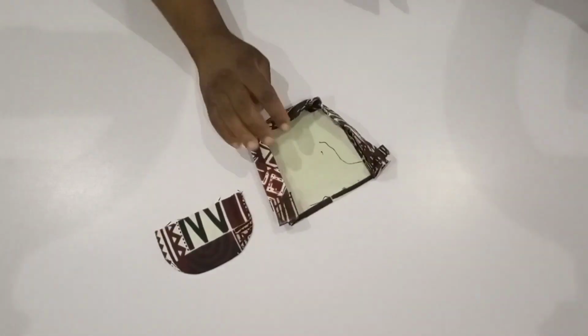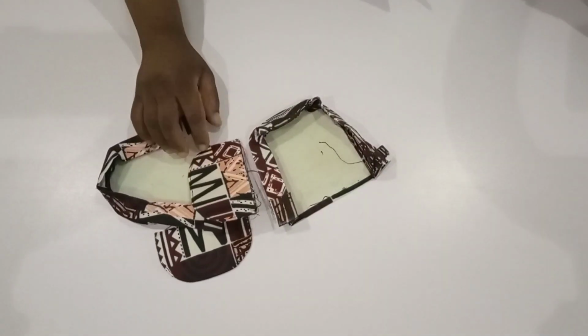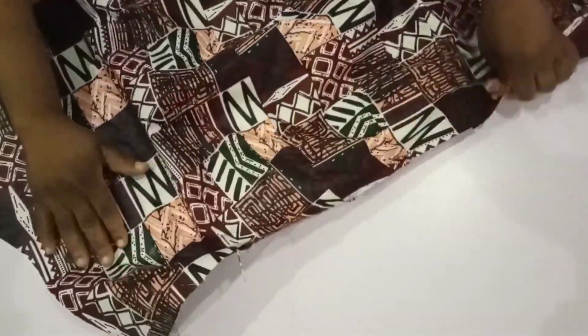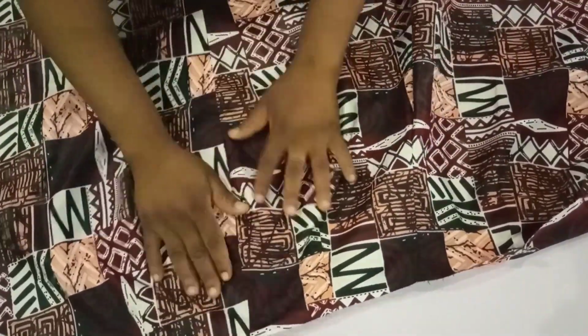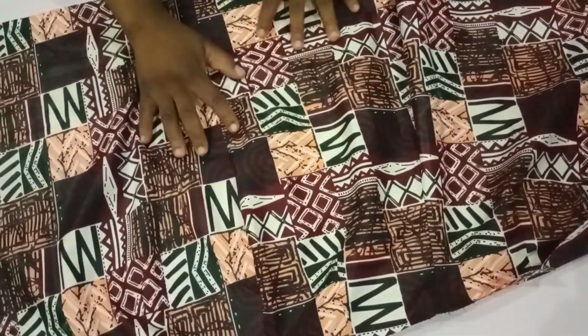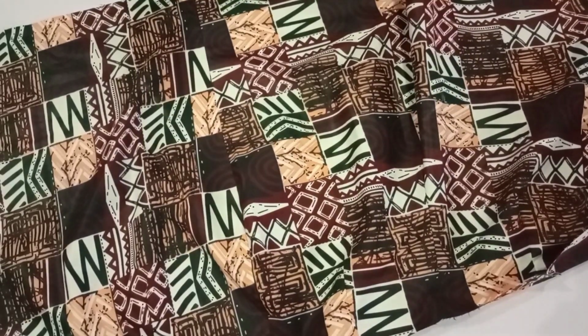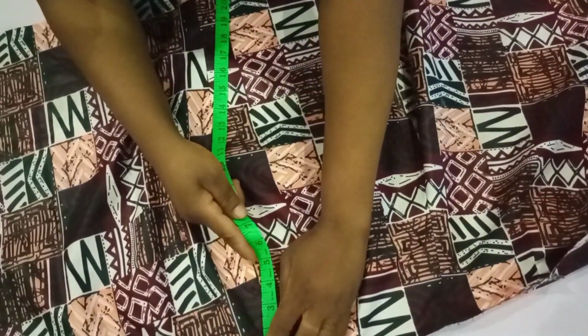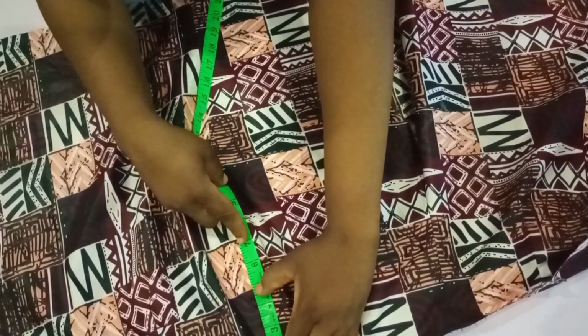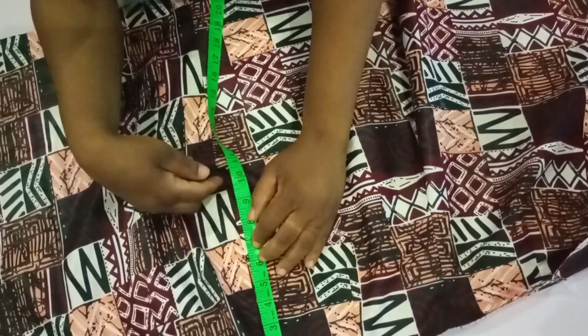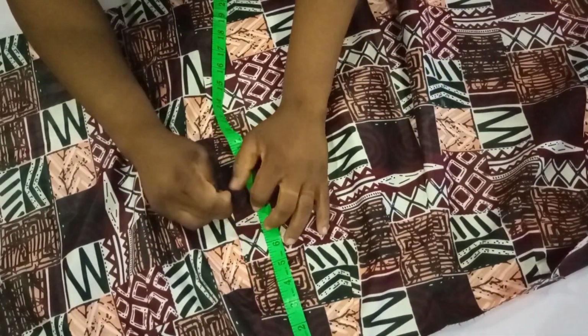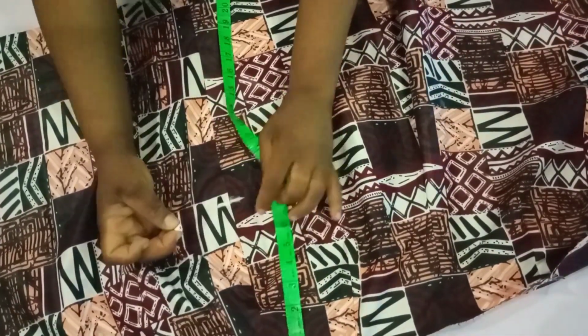So right now I'm trying to get the part where I can fix my cargo pocket. If you do not know how to draft or sew these pockets, you can check my video. I dropped a video about how to draft the cargo pocket. So I'm marking down 9 inches. That's my hip. I want it to start immediately under my hip. So 9 inches I'm going to mark.